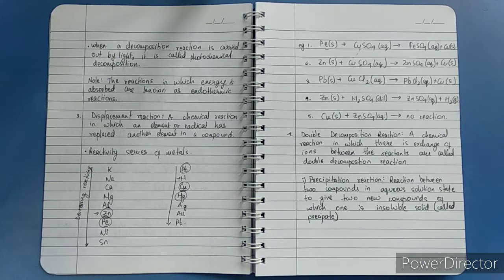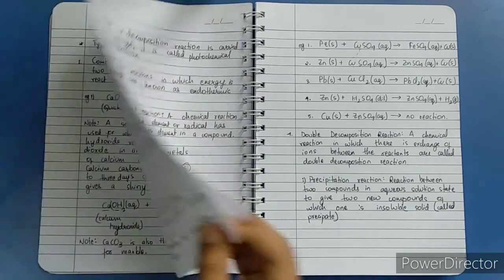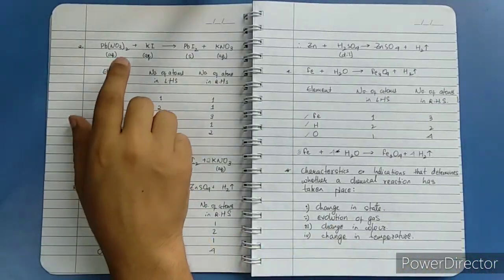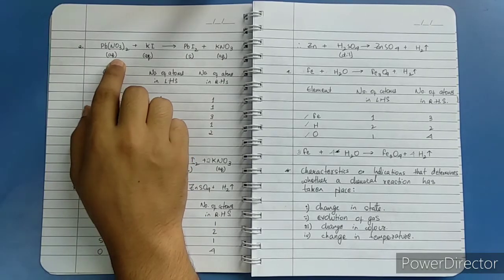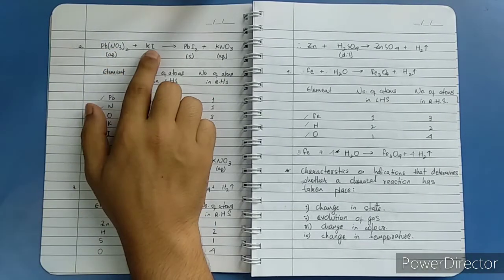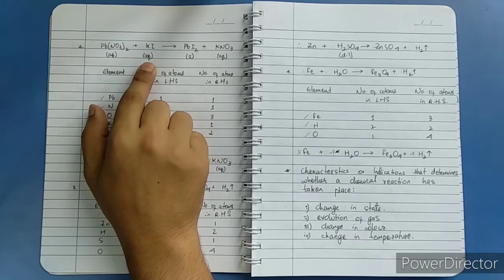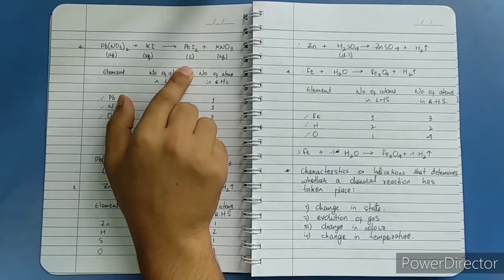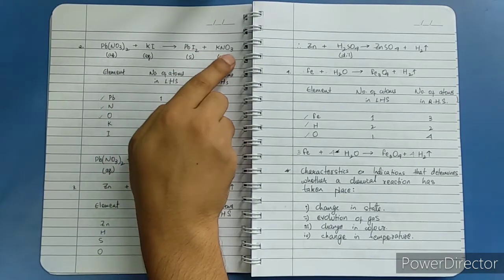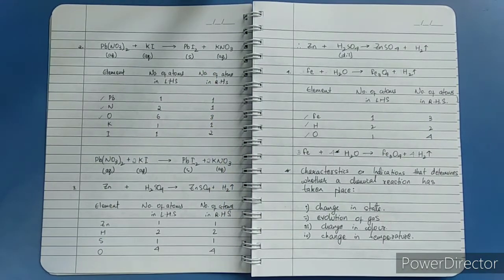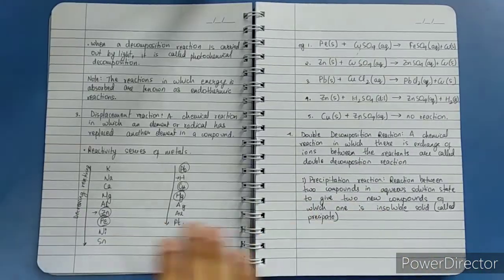Okay, an example of precipitation reaction we have already done before when we were discussing the balancing of equations. The second reaction that we saw, that is Pb(NO3)2 lead nitrate aqueous solution along with potassium iodide aqueous solution, provides lead iodide as a solid and potassium nitrate as an aqueous. So this is an example of precipitation reaction.